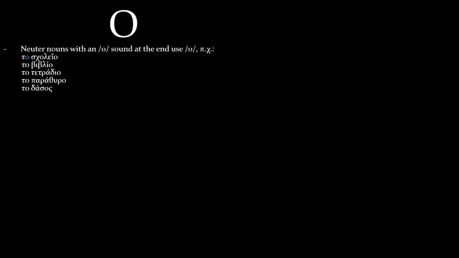To parathiro, the window. To dasos, because there are neuter words that end in os. If you hear a neuter sound that has an o at the end, you will have to assume that it's going to be omicron most of the time. To dasos, to lathos. But to phos. So they don't always follow this pattern, but the tips I'm giving you here will work more than 99% of the time. And there is a reason why phos is spelled the way it is, but we're not going to get into it here.